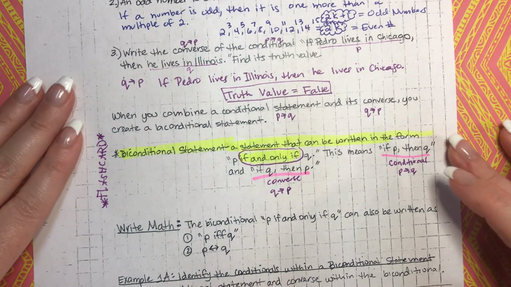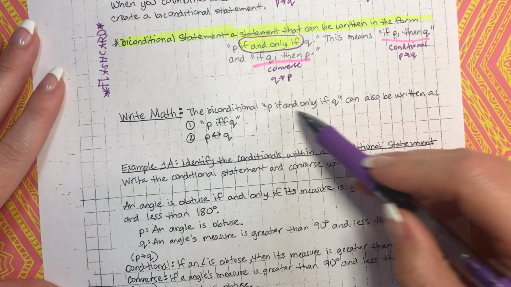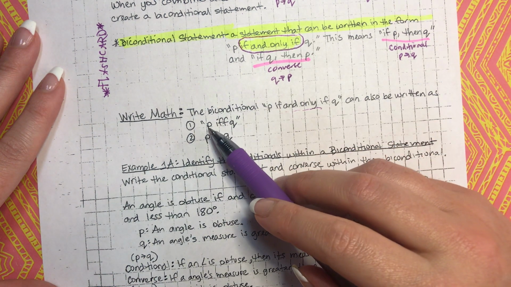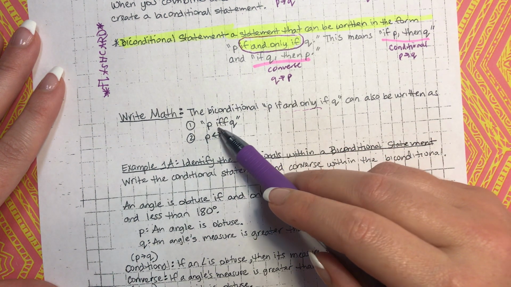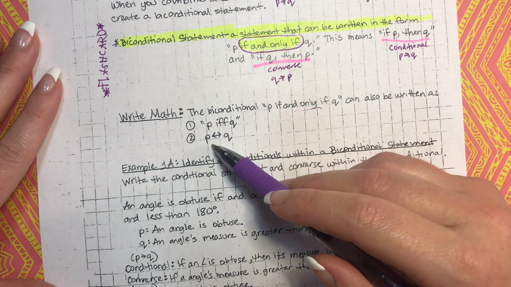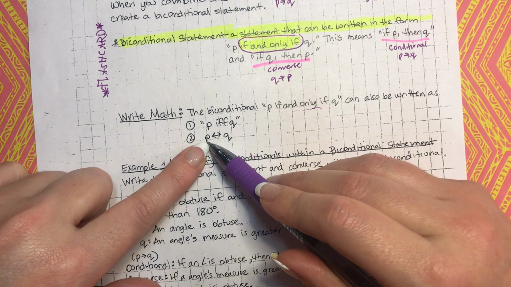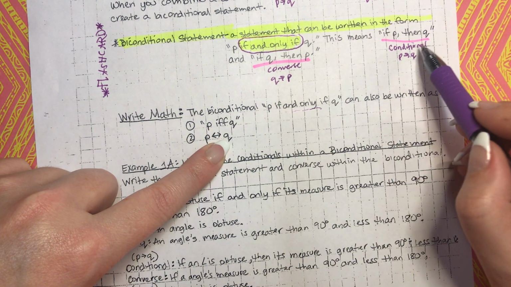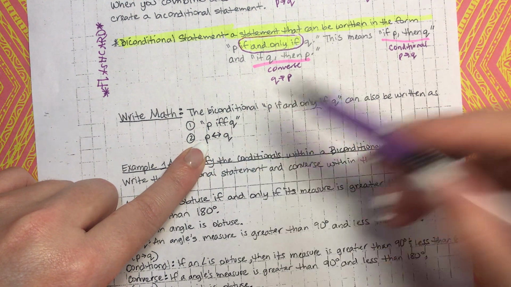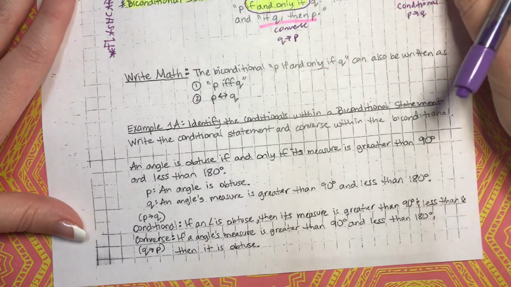Okay, so writing these, the biconditional, P, if and only if Q, those are those key words again, can also be written as P, if and only if, but they just call it IFF for short, Q. Or they use this little symbol like this, which is a double arrow, which really makes sense, right? Because you can have the P going to the Q, like the conditional, or you can have the Q going to the P, like the converse. It goes both ways, frontwards and backwards, okay? So let's go ahead and look at an example.